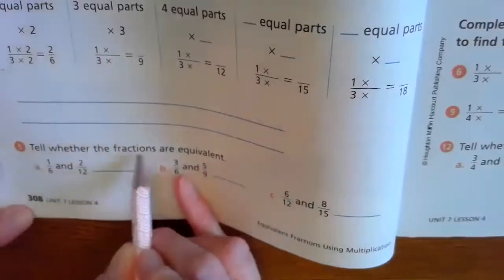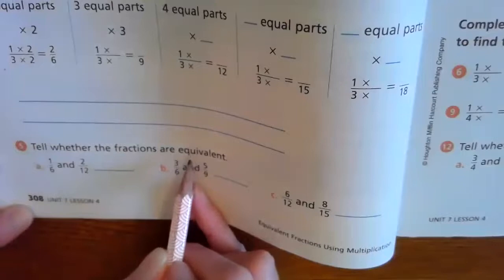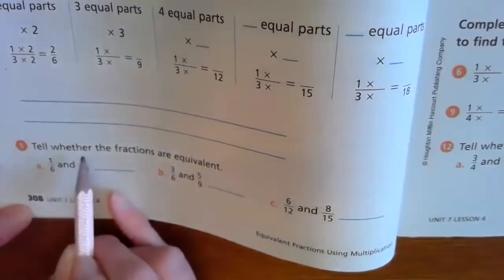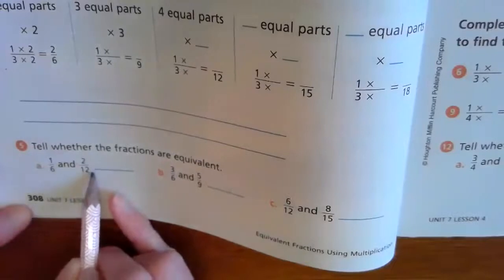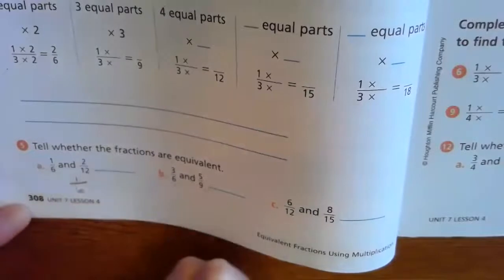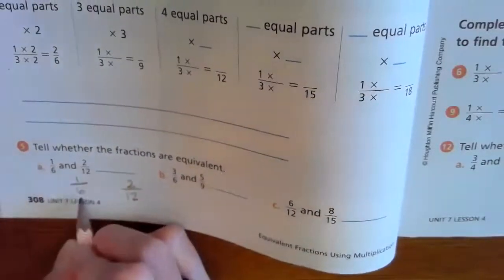Here's what they'd like us to do. Tell whether the fractions are equivalent. So it's a yes or a no. Okay. Is 1/6 equivalent to 2/12? Here's how we're going to figure this out. I'm going to give myself some space. So I'm going to rewrite those 2 fractions. And now I'm going to sit and think.